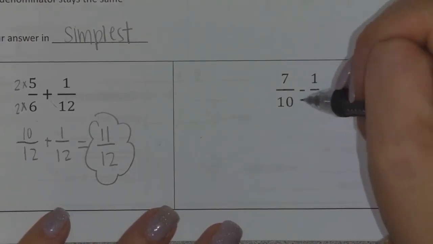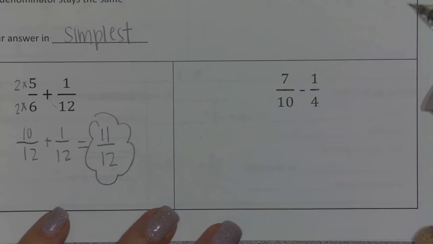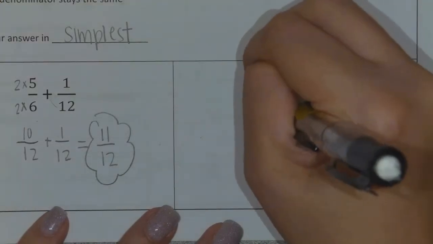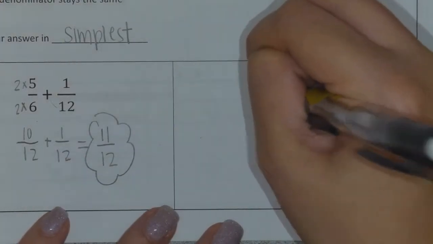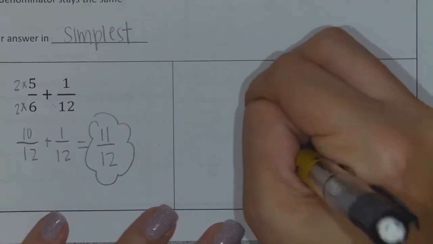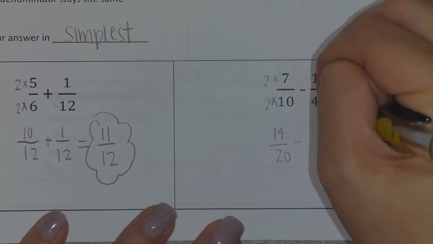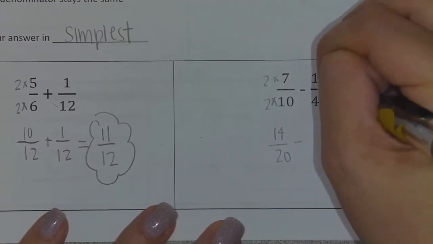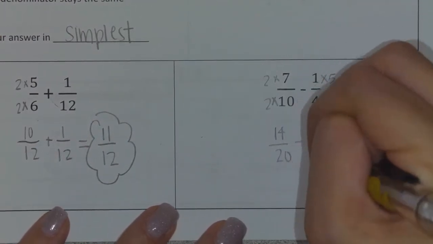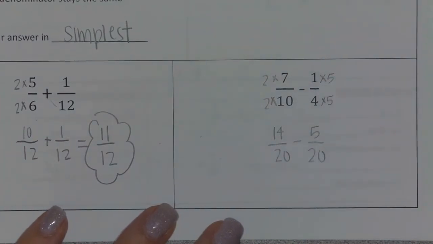The least common multiple of 10 and 4 is going to be the number 20. So in order to do that, that's going to be 10 times 2. So 7 times 2 would give me 14/20 for the equivalent fraction. 4 times 5 will get me to 20. So 1 times 5 would give me 5/20 for the equivalent fraction.